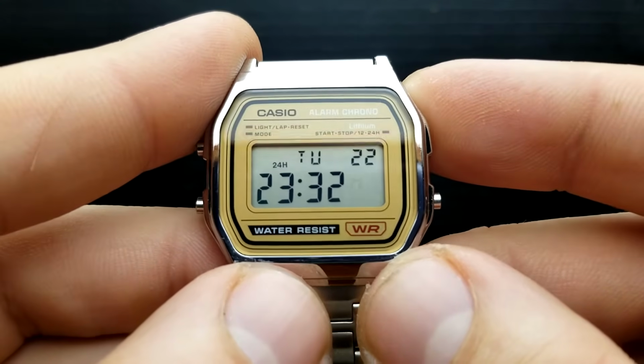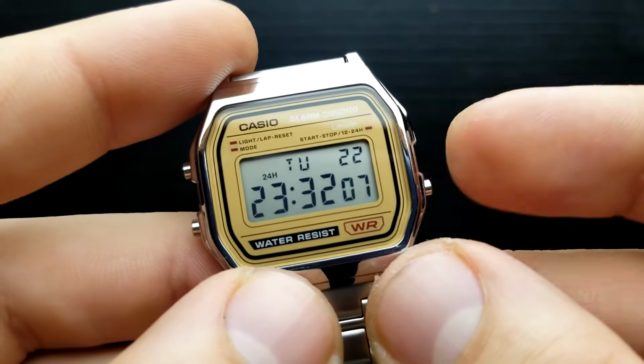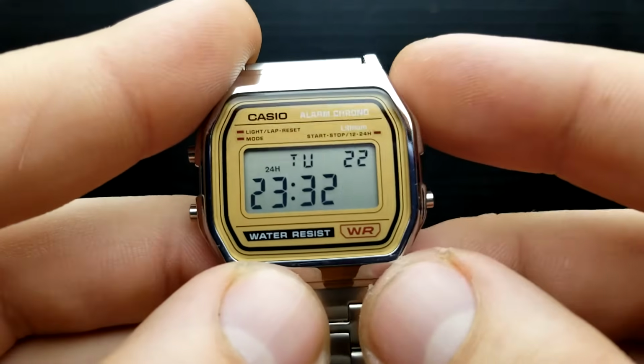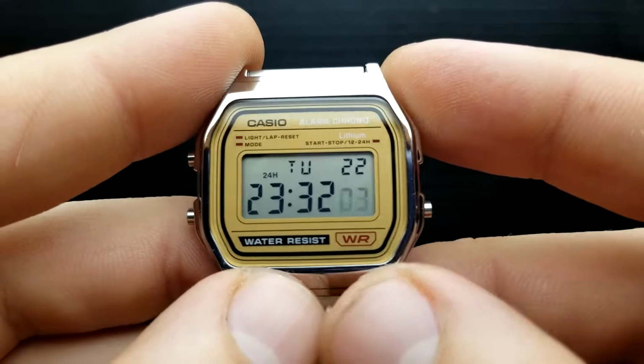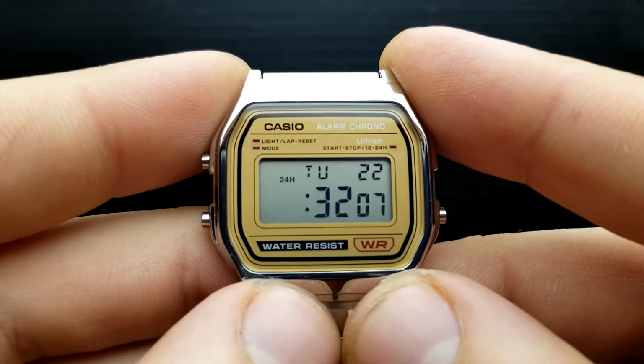Now you cannot set the exact value of seconds. What you can do is reset that value by simply pressing this button over here and it will go to 0. Next up, press the upper left button and the hours begin to flash.